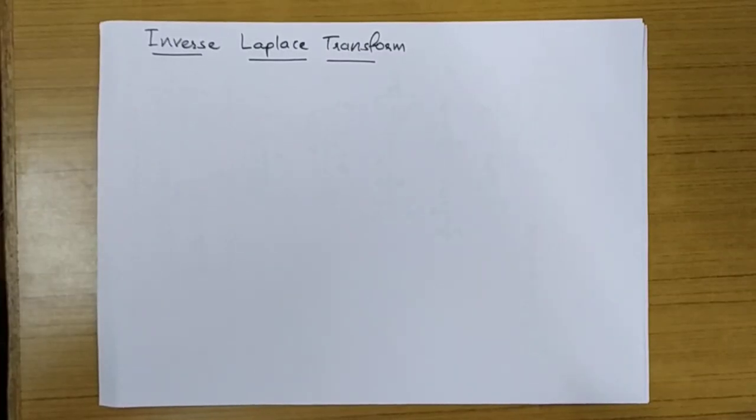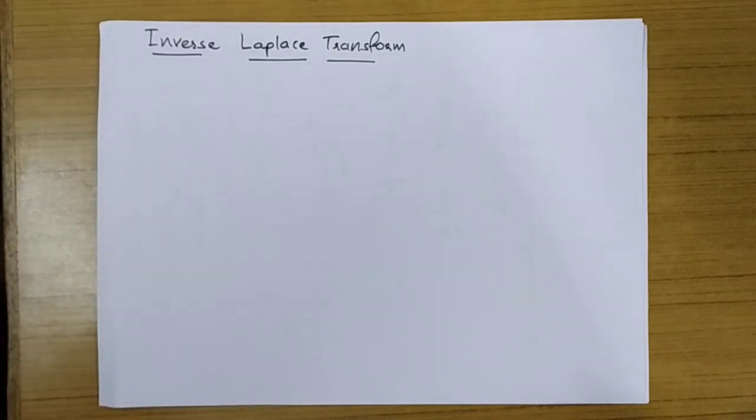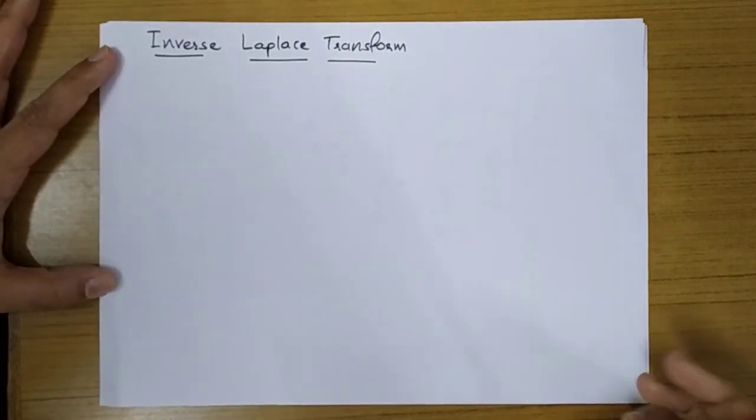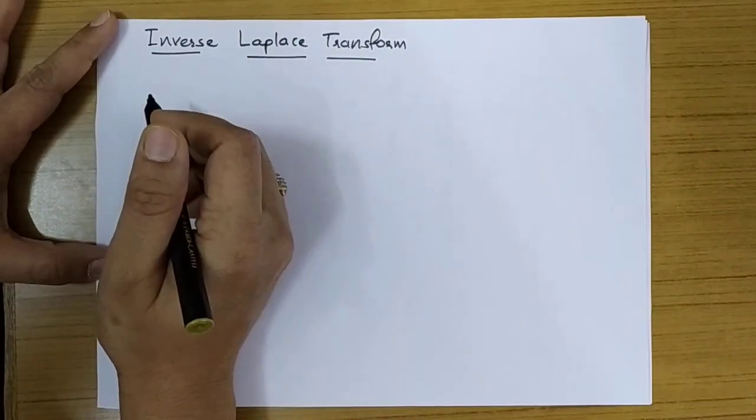Hello friends, today we are going to discuss inverse Laplace transform. In the previous two lectures, we completed Laplace transform. In inverse Laplace transform also you need to remember a few formulas, but it is nothing new. It is just the inverse of the Laplace transform formulas.